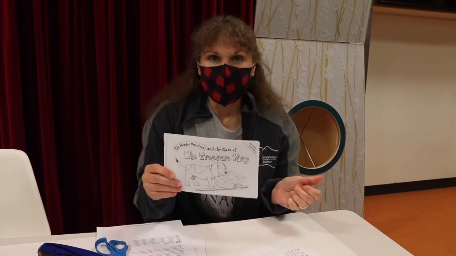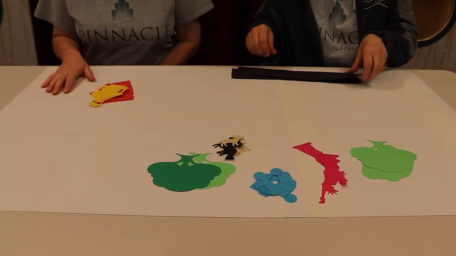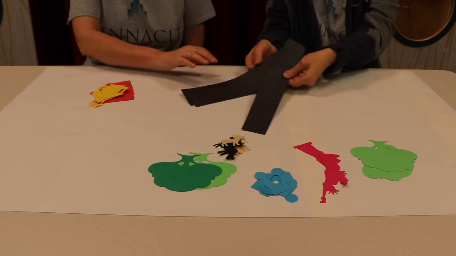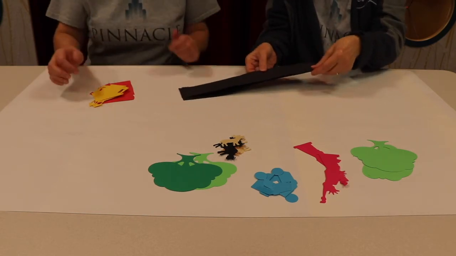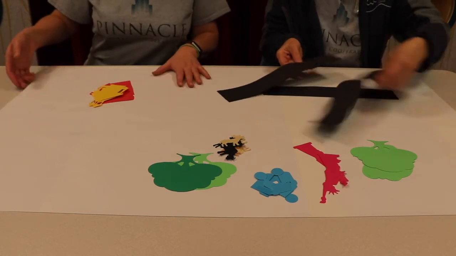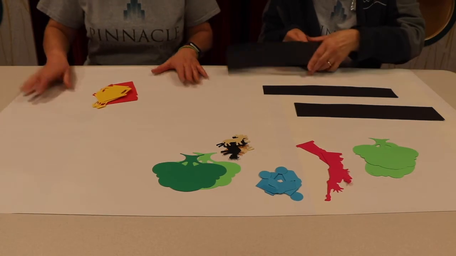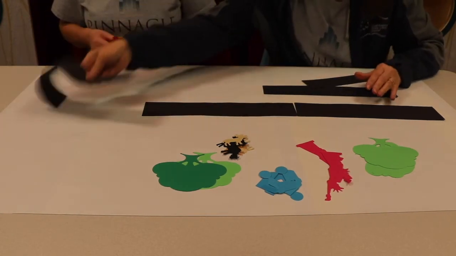Now we're going to make a community map of your neighborhood. So some of the items that you're going to have in your kit are going to be some black contact paper. We're going to have it pre-cut into strips to represent your roads. And we're going to have a big white piece of paper, a sheet of paper in there. Now Miss Rosemary is laying out some roadways.